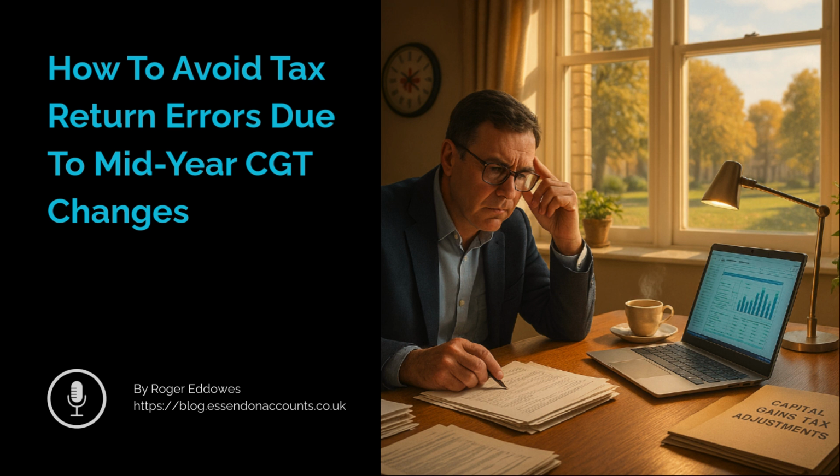What changed and when? From the 30th of October 2024, the main CGT rates for assets other than residential property and carried interest rose from 10% to 18% for basic rate taxpayers, and from 20% to 24% for higher rate taxpayers. Disposals before that date keep the earlier rates. Disposals on or after that date use the higher rates.